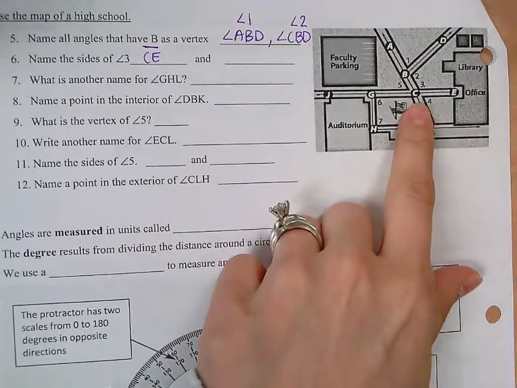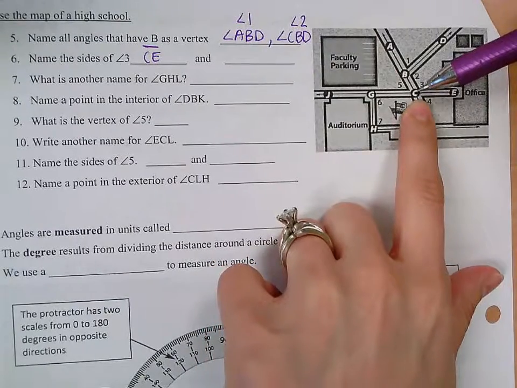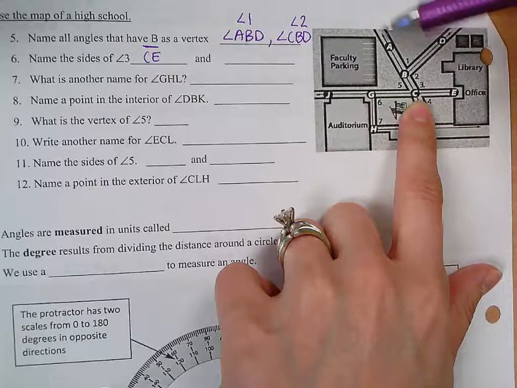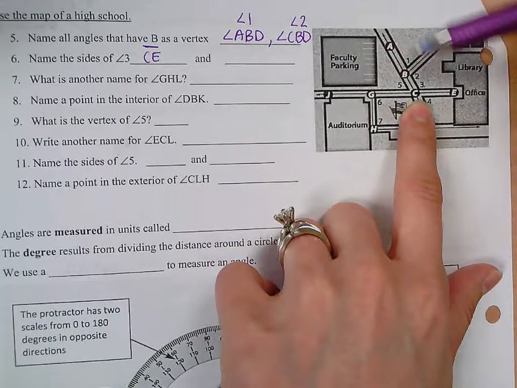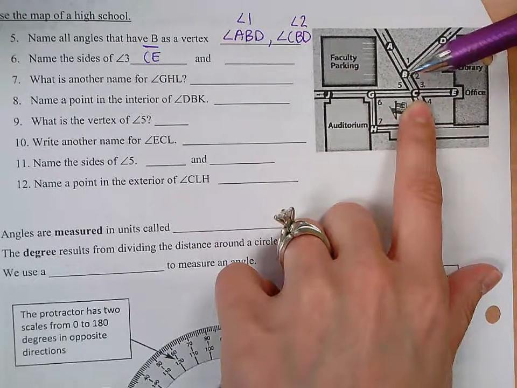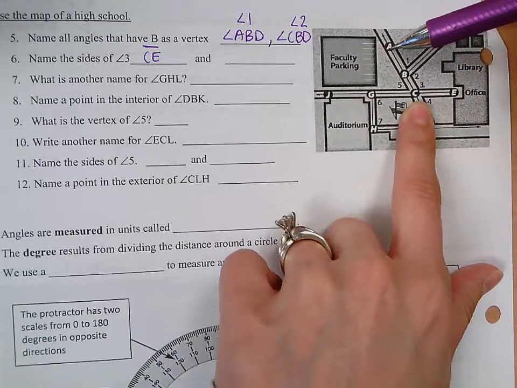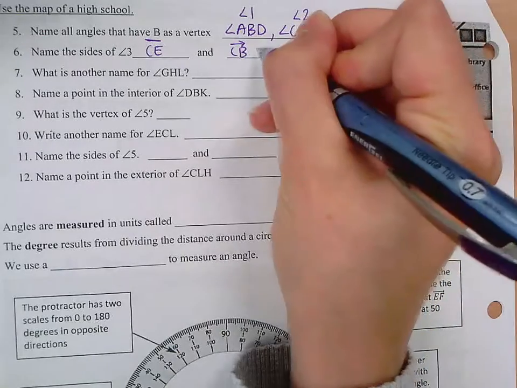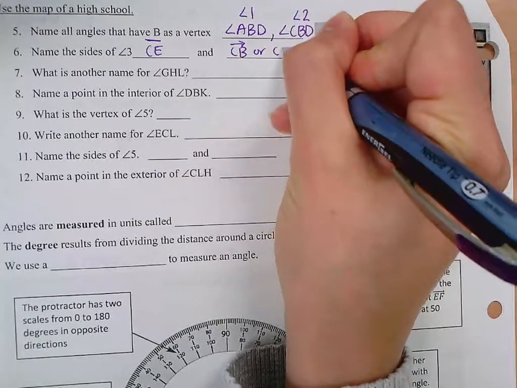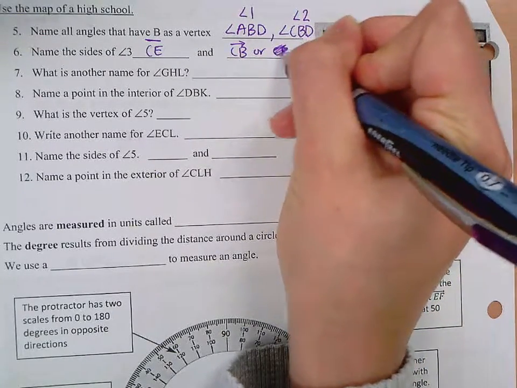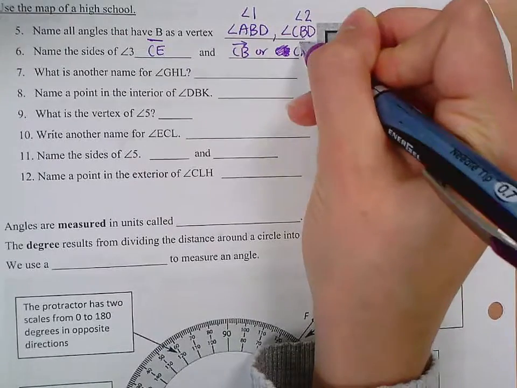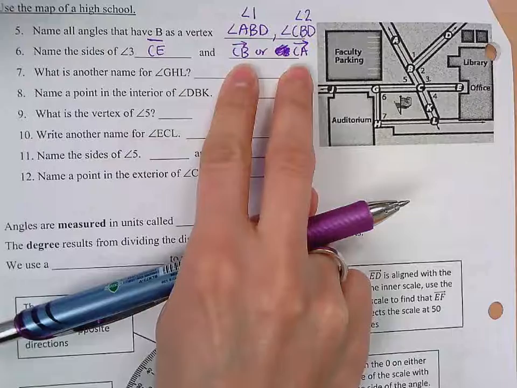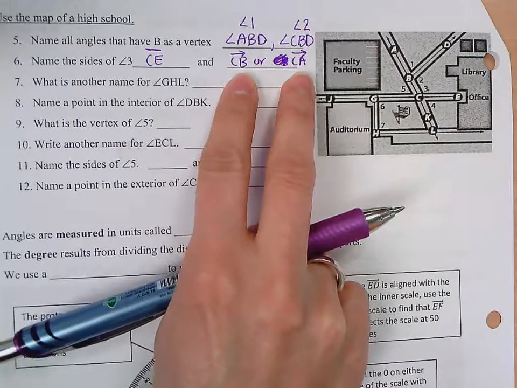And then the other side starts at C and extends up. So I could call this two different names, and it does extend all the way up. This is a ray. So I could call it CB, or I could call it CA. So ray CB would be one answer. I could also call that ray CA. So you wouldn't have to give both answers there. I'm just giving you both ways you could write it.